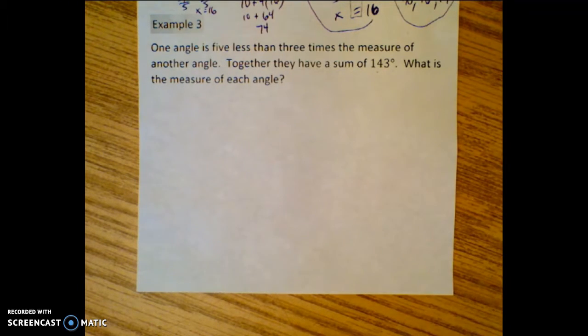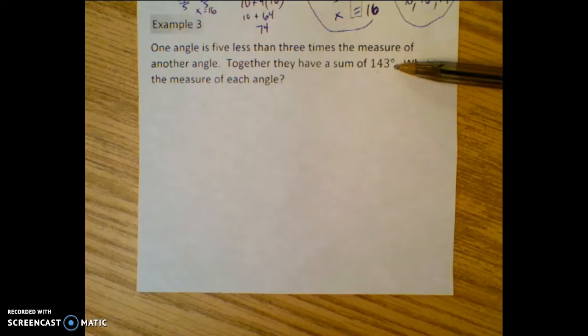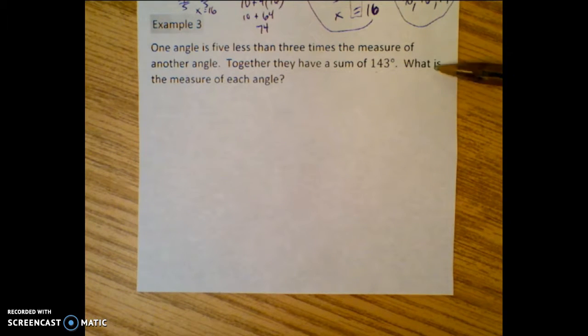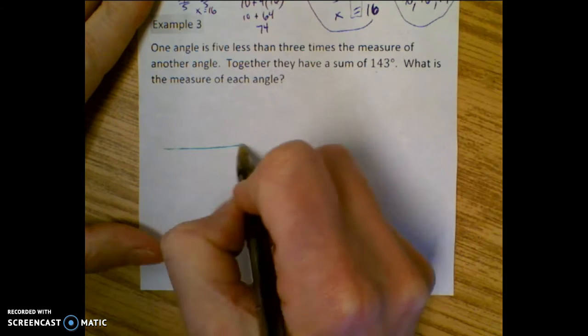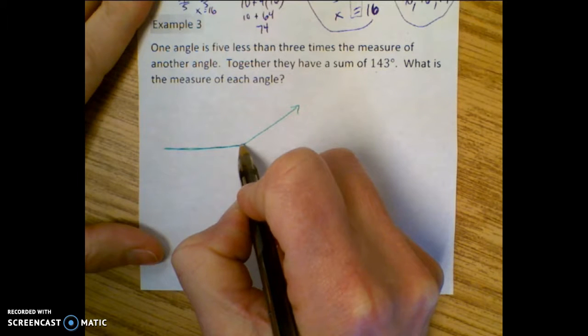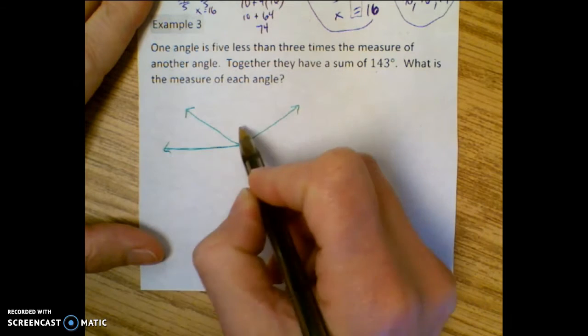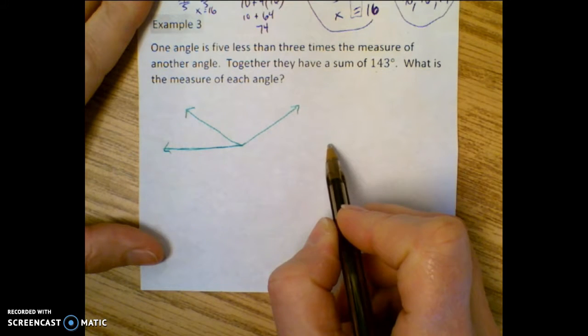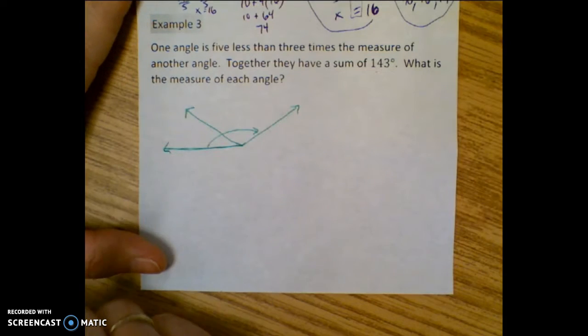This time we have an angle that's 5 less than 3 times the measure of another angle. But what's strange is, together, they have a sum that is only 143 degrees. We're supposed to find the measure of each angle. So if you're going to draw a picture that's approximately 140, they're only going to be about this size when you add them together. Because remember, straight across is going to be 180. We need to go 143 total. So your picture looks a little strange.